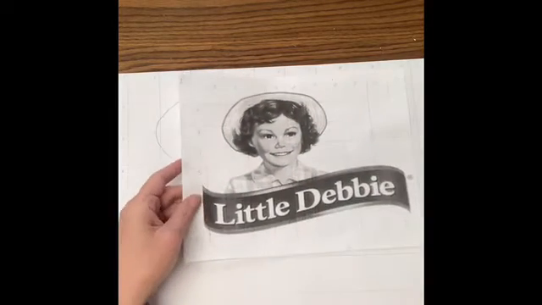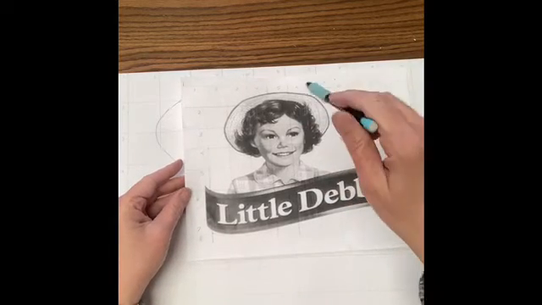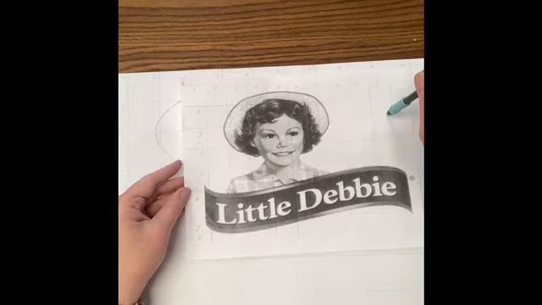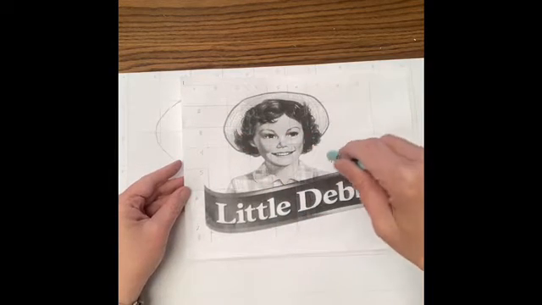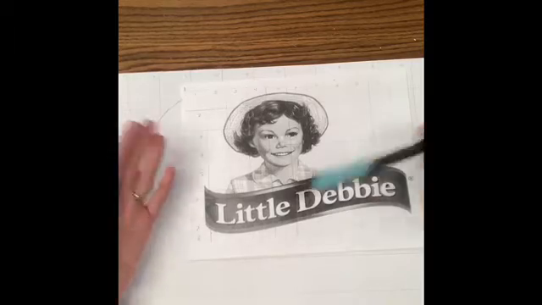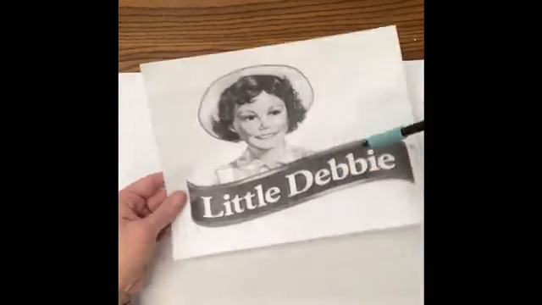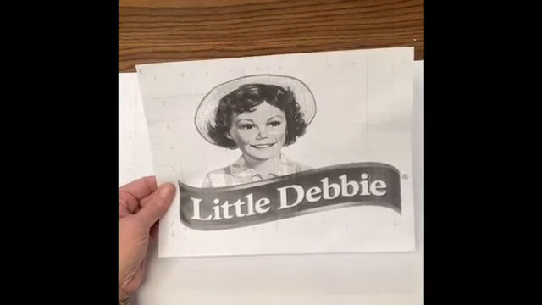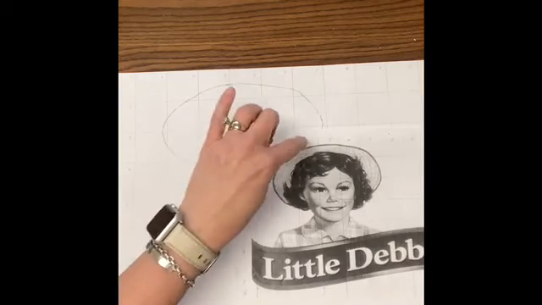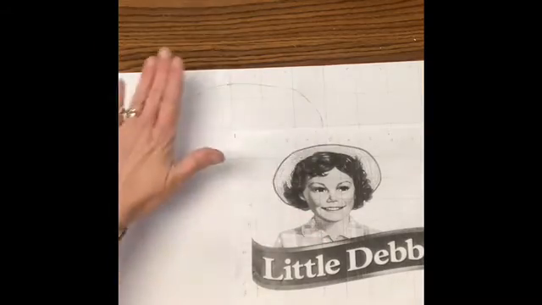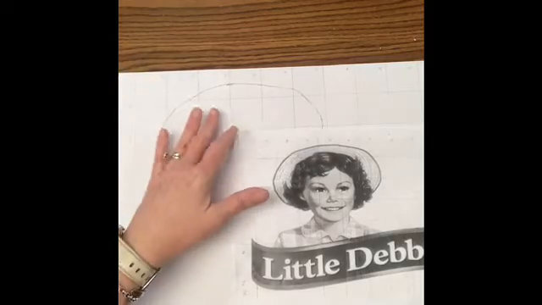And then I gave you a photocopy of the actual Little Debbie logo, and this has a 1 inch grid on it, numbered the same as the big paper. So you're making an enlargement. You're enlarging it by 50%, which means you can't trace this. It has to be larger. So grid transfer means that you're going to transfer what you see in each square, one square at a time, from the little paper to the big paper.